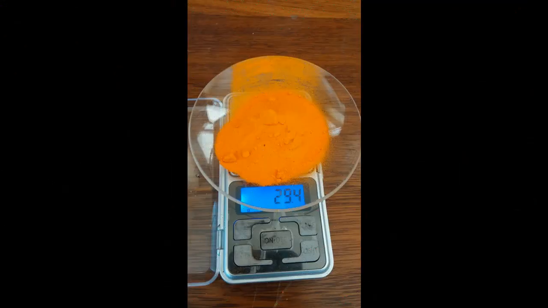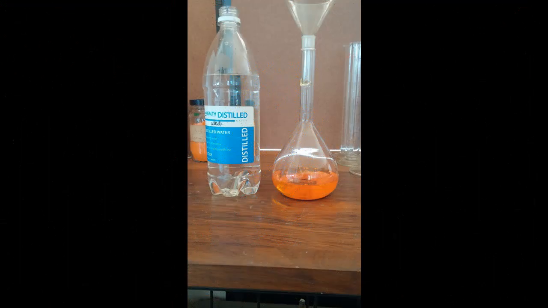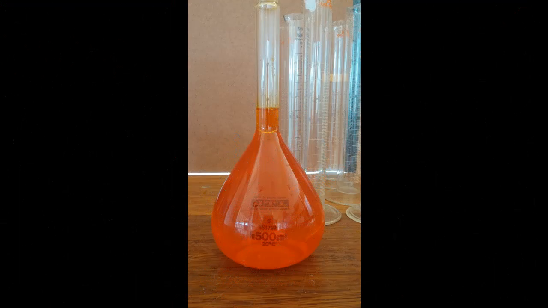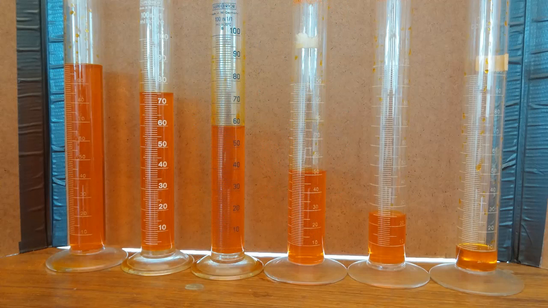Now here's something else I did in my lab. I took 29.4 grams of potassium dichromate and I mixed it in a flask. I then made the solution up to 500 milliliters. So I had a certain concentration of potassium dichromate.